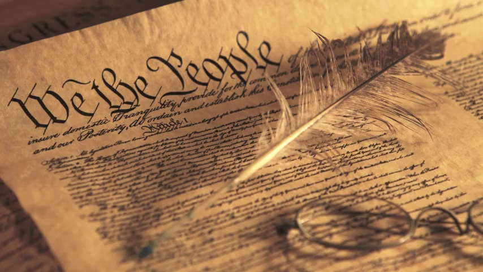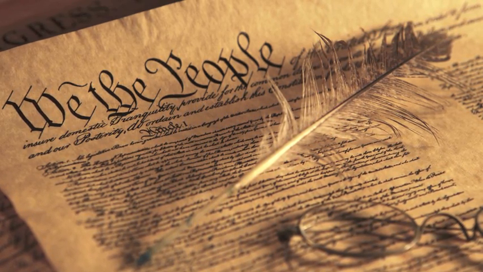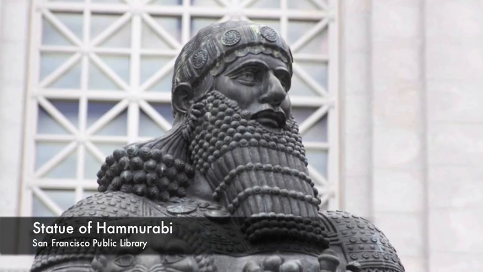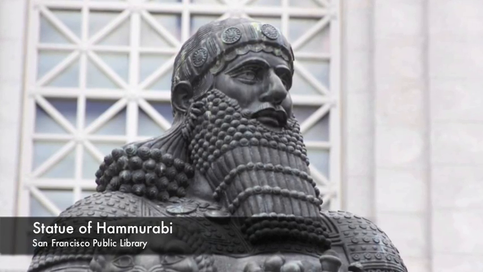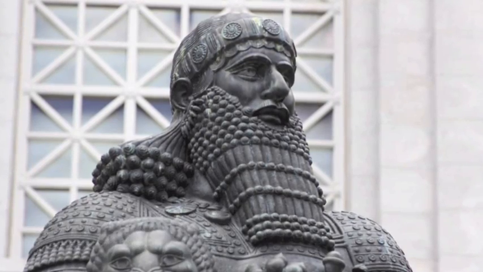While the Constitution is not written in stone, the basic rights of Americans are very difficult to change. Hammurabi's influence of making the laws of the land public is still felt today throughout the United States and beyond.